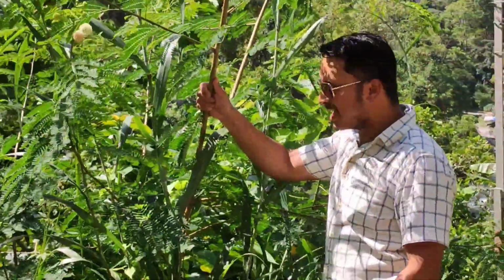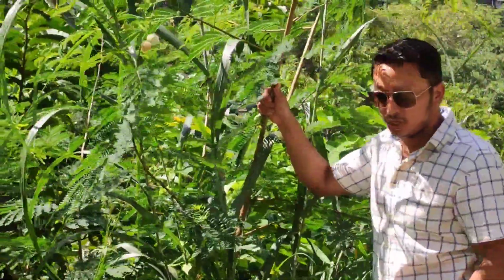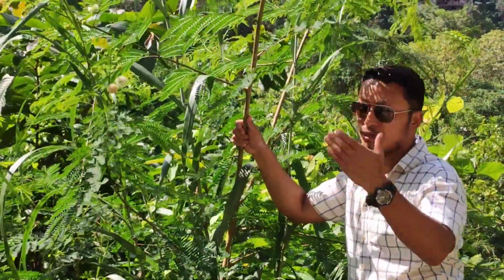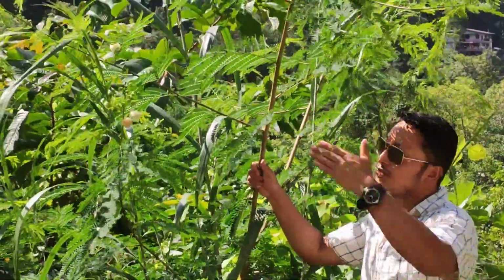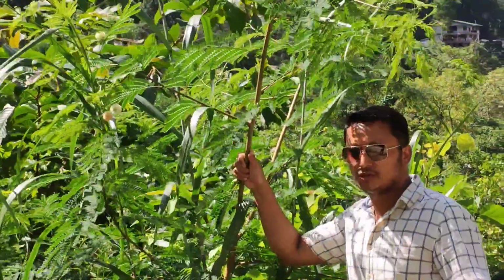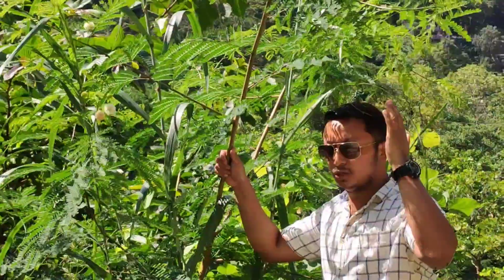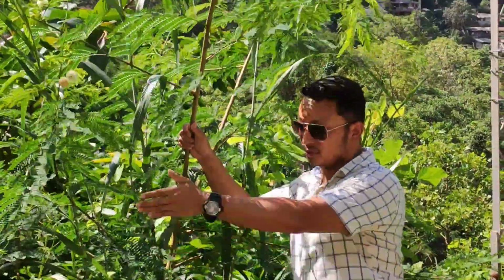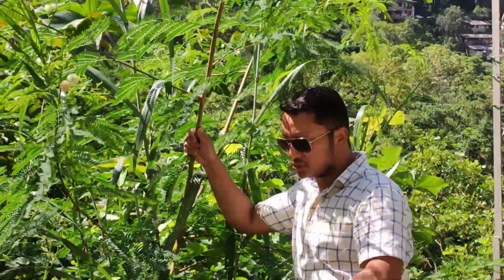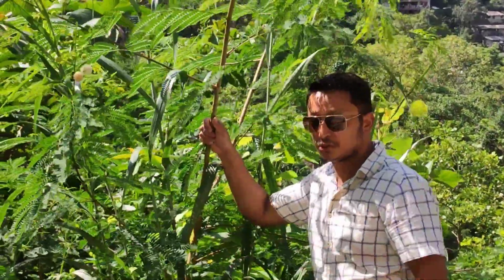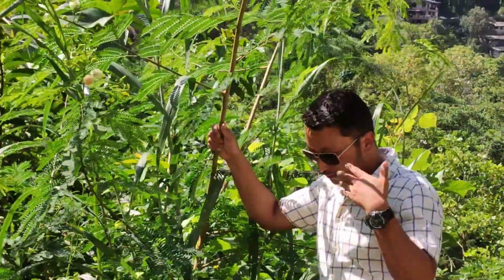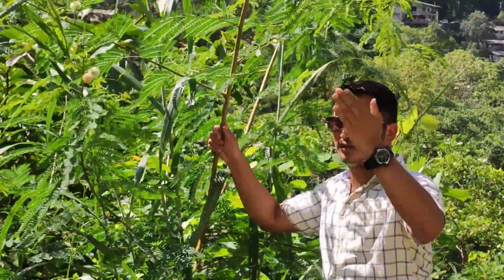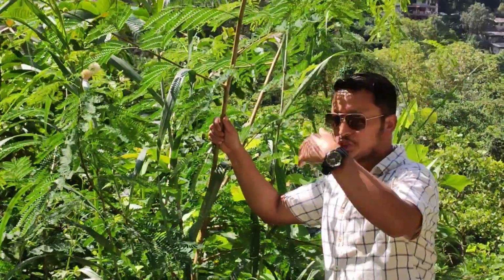And apart from that, this is also one of the good nitrogen fixers, which fixes the atmospheric nitrogen, and due to that reason, it helps the other vegetation, taking up the nitrogen which they cannot fix themselves. So that's why it is also one of the good nitrogen fixing tree species.